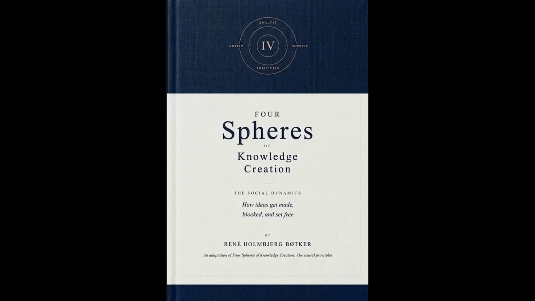A note on the source. This book is an AI-assisted adaptation based on 4 spheres of knowledge creation, The Causal Principles, 2023, by René Boetker, ISBN 978-87-974-82919. All theoretical content, the 4 spheres, the framework of objects, interactions, sets, and fields, the full taxonomy of modular/architectural, tacit/explicit, abstract/concrete, internal/external validation, and the absorptive and creative capacities is Boetker's original work.